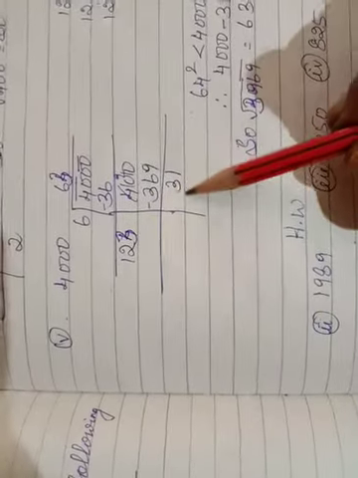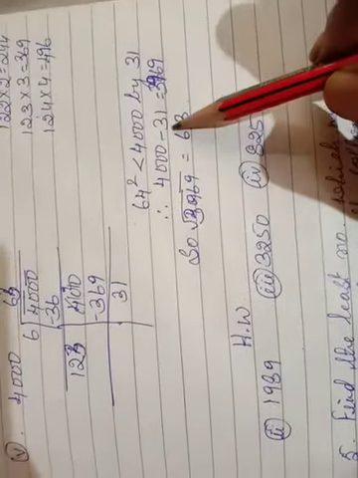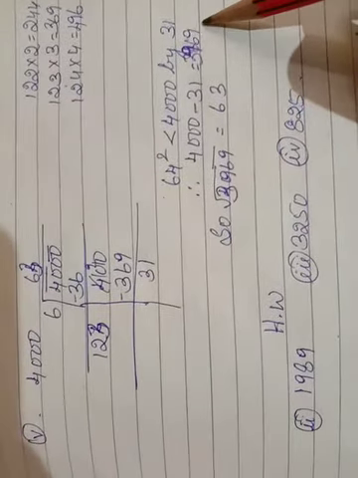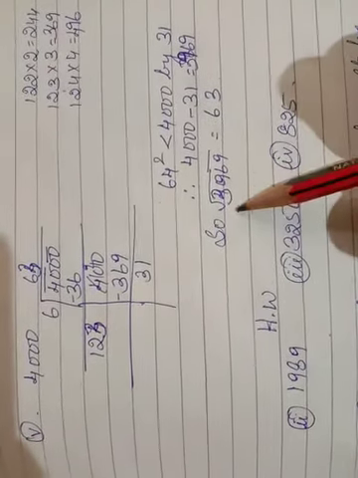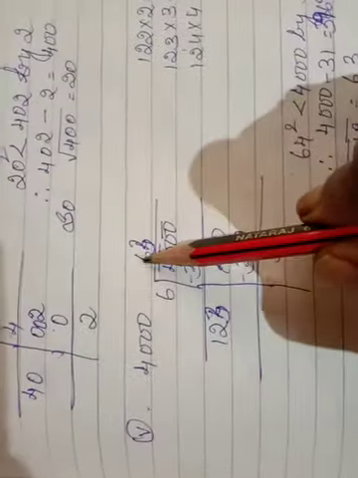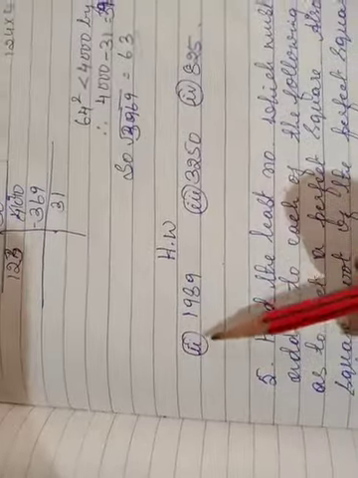So if you subtract, how much do you get here? 31. So 63 square is less than 4000 by 31. Therefore 4000 minus 31 is equal to 3969. Okay, so the square root of 3969 is equal to how much? Quotient 63. Write that. Okay children, this is how you have to do the answer. That means find out the problems.